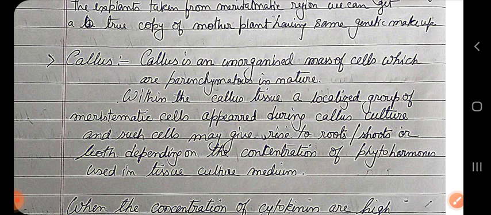Callus is normally an unorganized mass of cells which are parenchymatous in nature. That means they are mostly parenchyma tissue. Within the callus tissue, a localized group of meristematic cells appears during the callus culture. When we inoculate the explants into the culture medium, we are forcing the explants to convert into callus tissue, and that unorganized mass of cells will have meristematic cells that will give rise to roots, shoots, or both root and shoot, depending on the concentration of phytohormones used in the tissue culture medium.